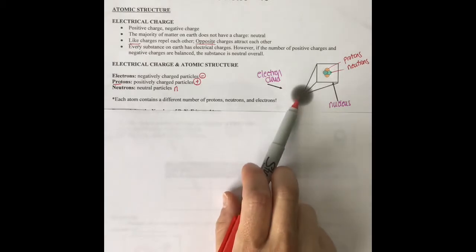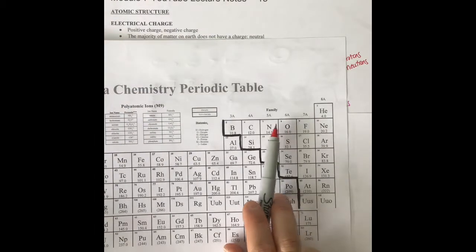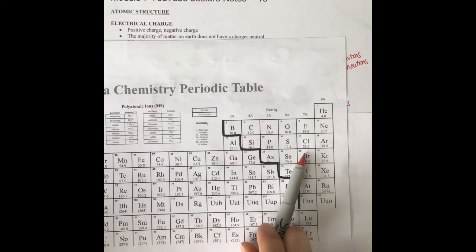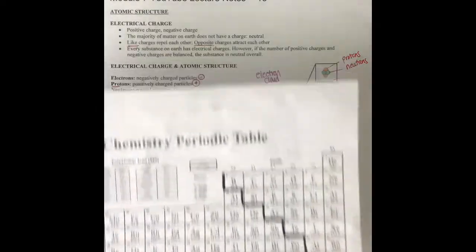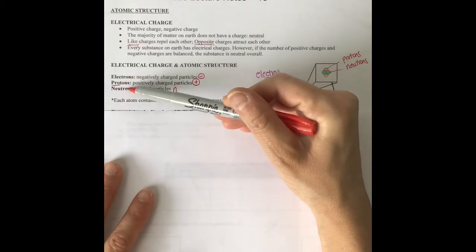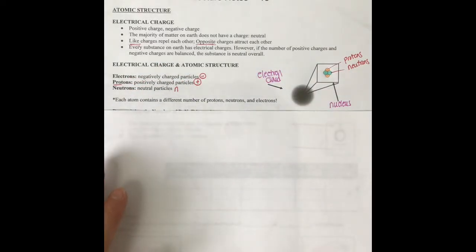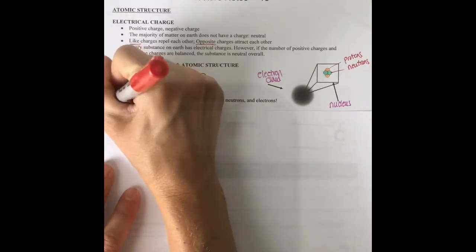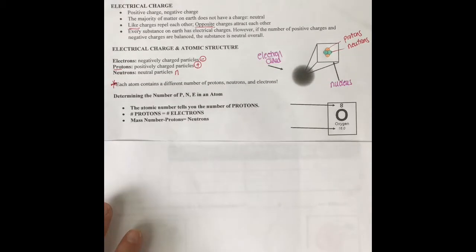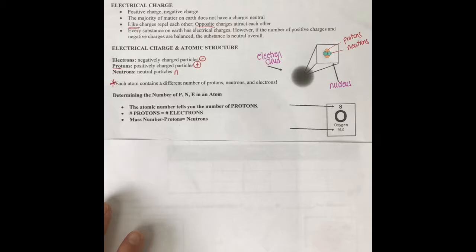Okay, so what makes atoms different from each other? What makes an atom of oxygen different from an atom of nitrogen or different from an atom of bromine? Well, the answer to that is that each element contains different numbers of electrons, protons, and neutrons, depending on what type of atom it is. Okay, so let's look at how we can figure out from the periodic table how many of each type of those subatomic particles we have.